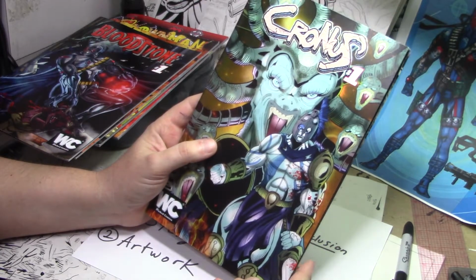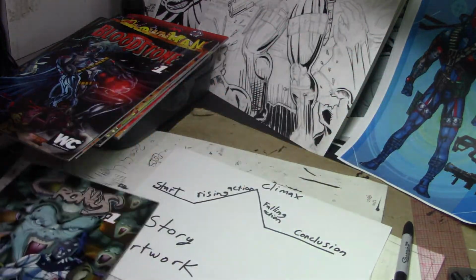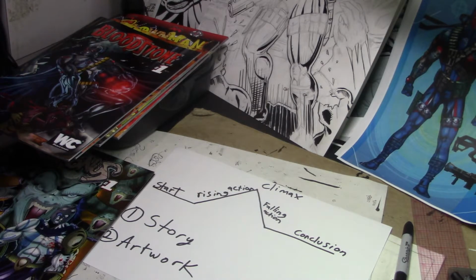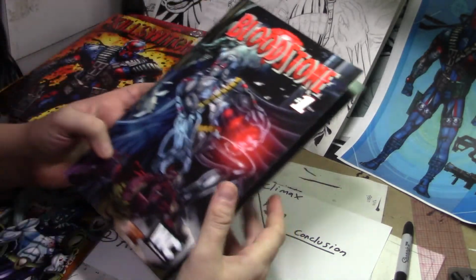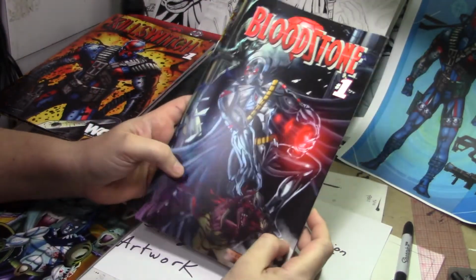Whenever I'm stuck on stories, it helps to look back at the small diagram and build your story based on that. Bloodstone, I'll discuss with you guys real quick.